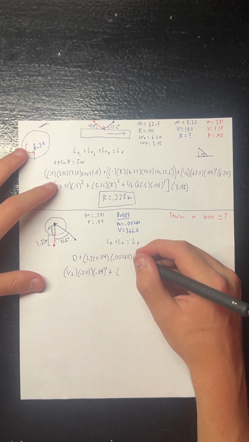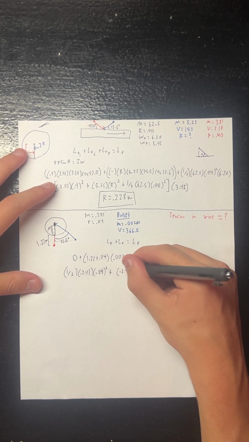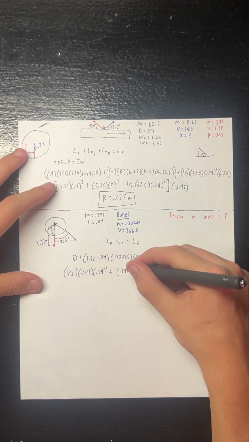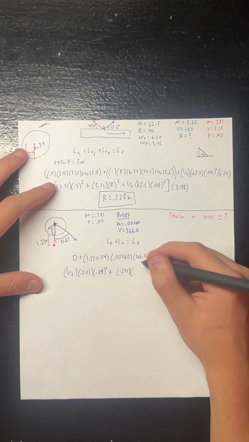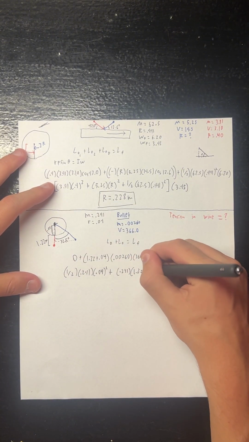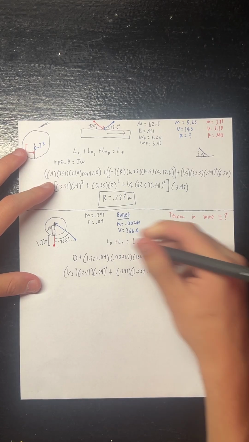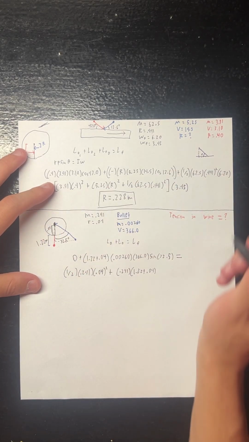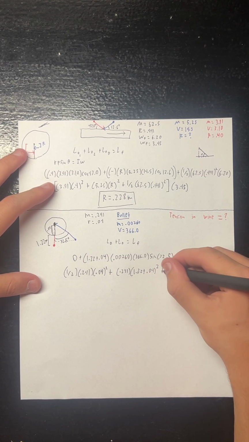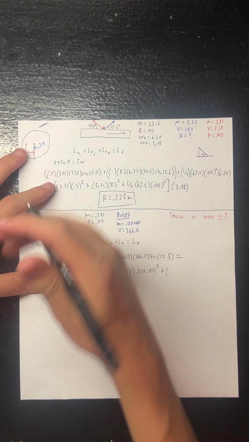So our m is going to be, again, 0.241, since the wire is massless, that's m, times our distance, which is 1.22 plus 0.04, right? It's that entire distance.